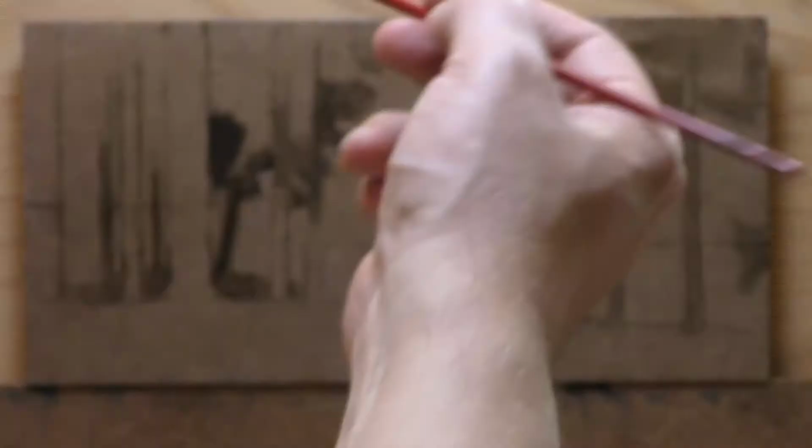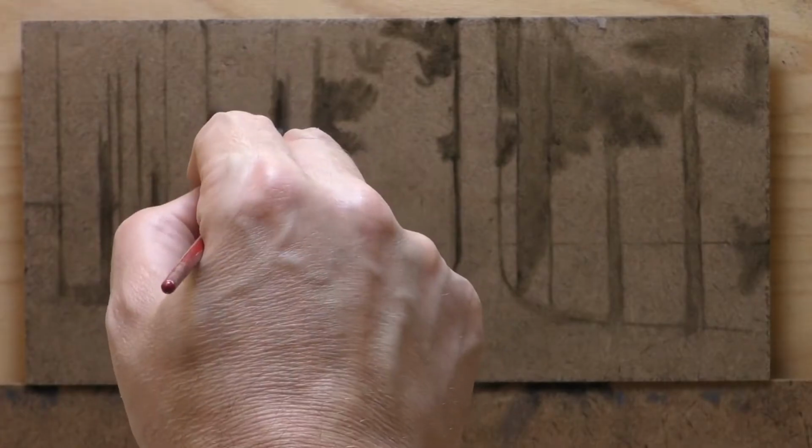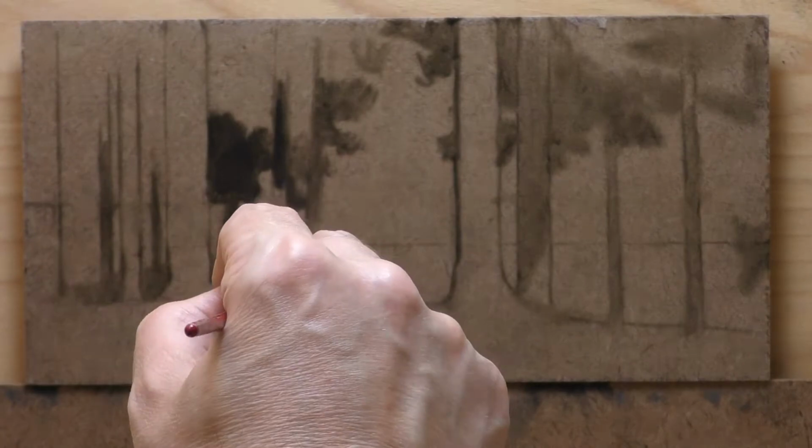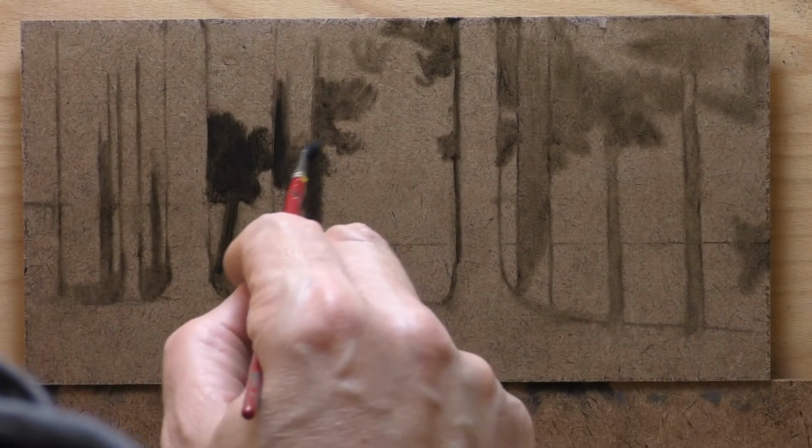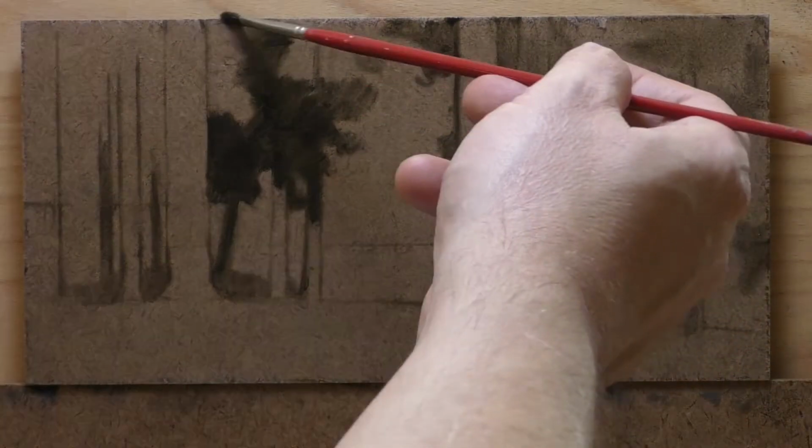So don't worry too much about sticking exactly to the reference. That's not that important. What's important is that the painting looks really good.